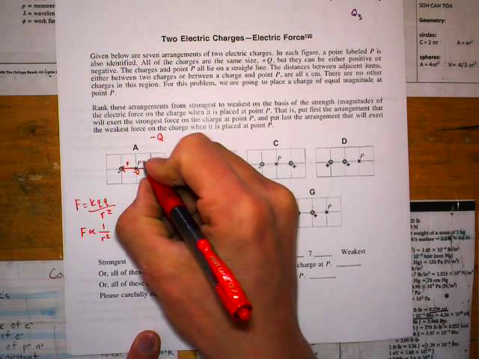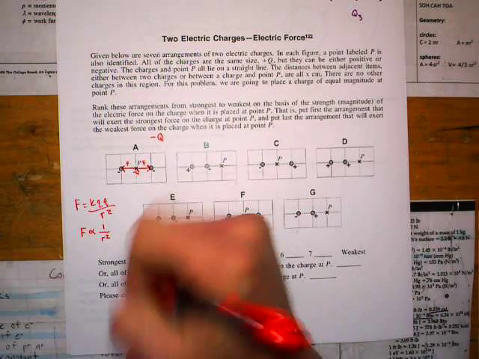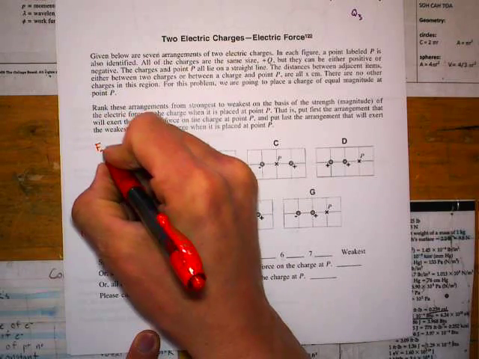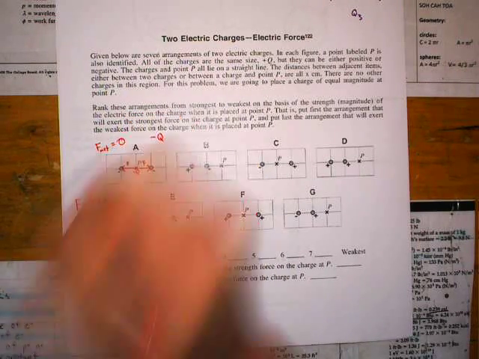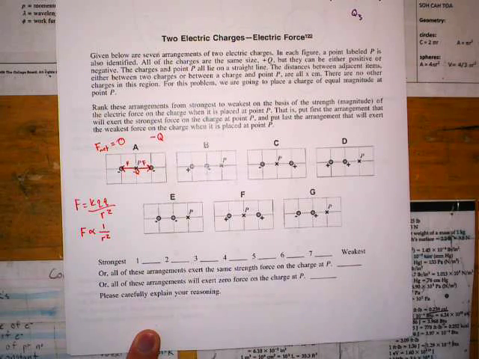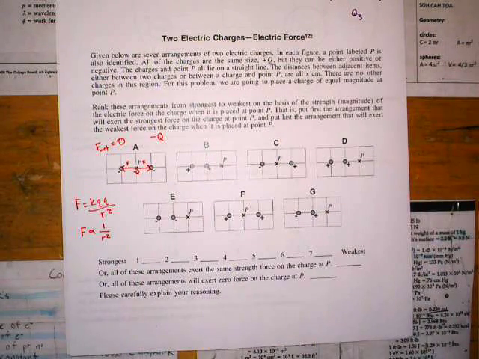And it's going to be the same magnitude, so I drew it the same length. So I'm going to say the net force is equal to 0. Alright? Okay, now let's look at this one.